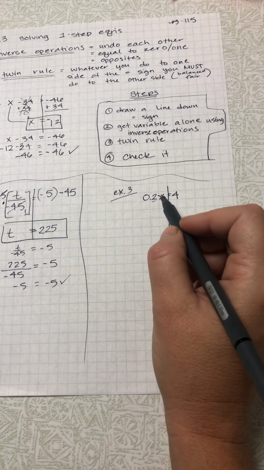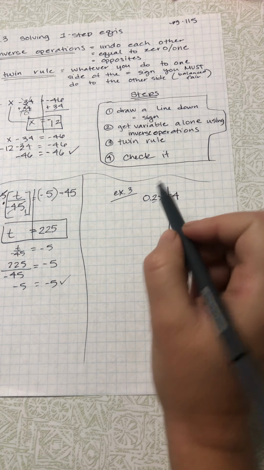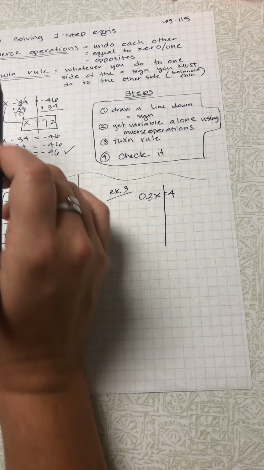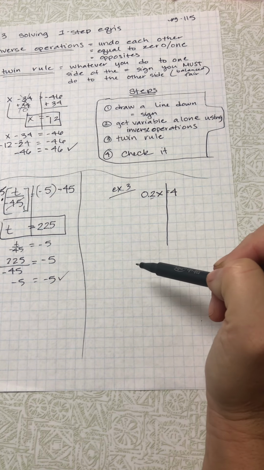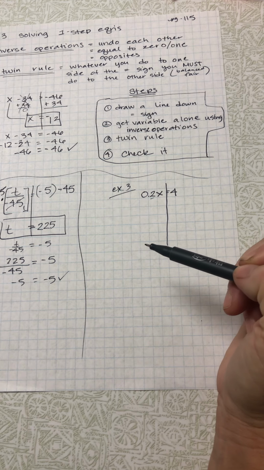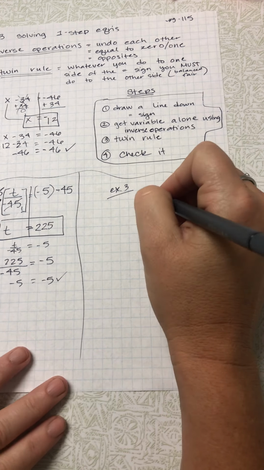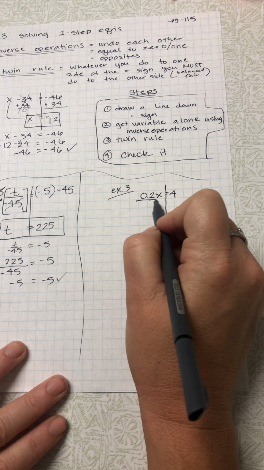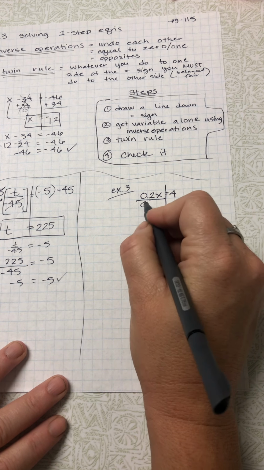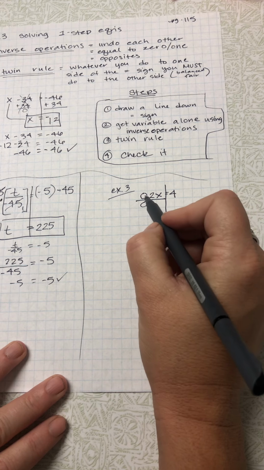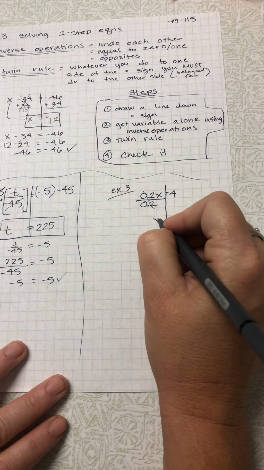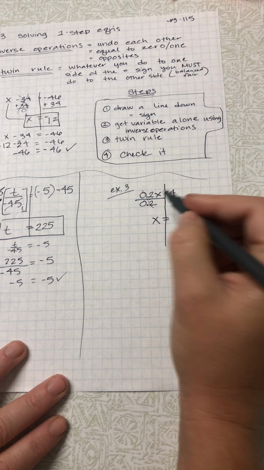So what happens when there's no sign, when there's no division sign, division line, positive or negative? What kind of math is that? I hope in your head you're thinking multiplication, because that's right, it's multiplication. So in order to undo multiplication, I'm going to divide it. And 0.2 divided by 0.2 is 1x, so it's just 1x all by itself now on the left.